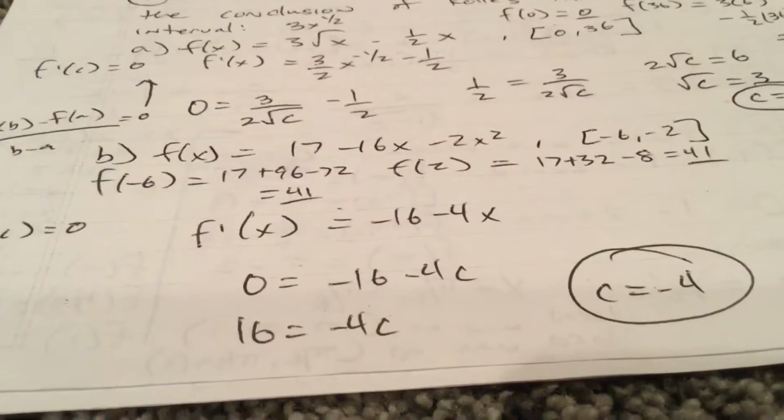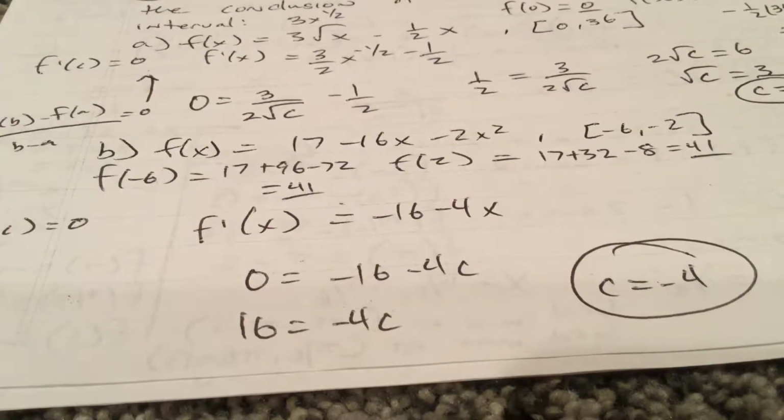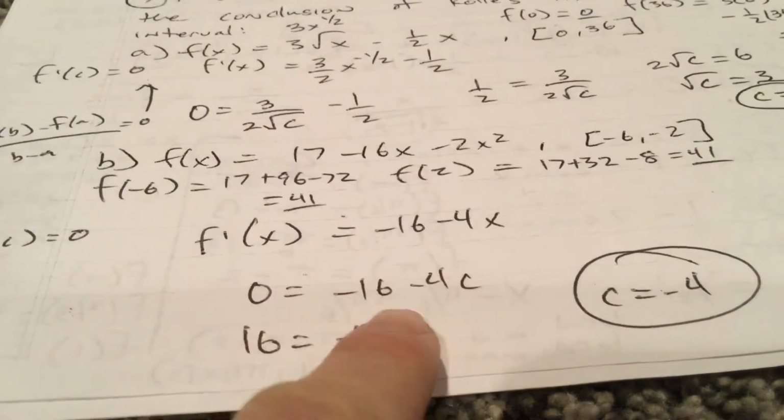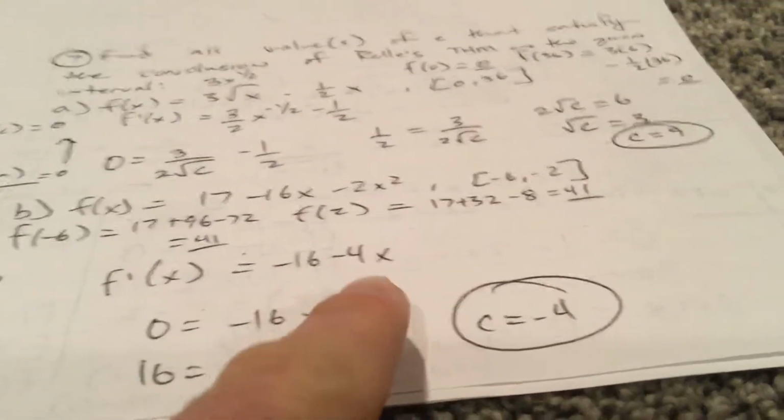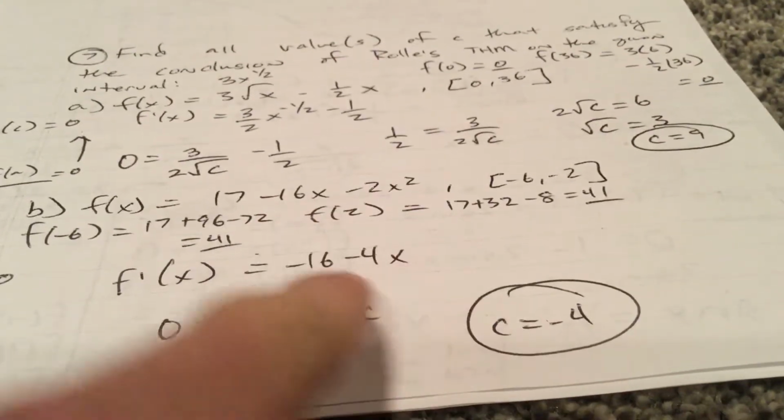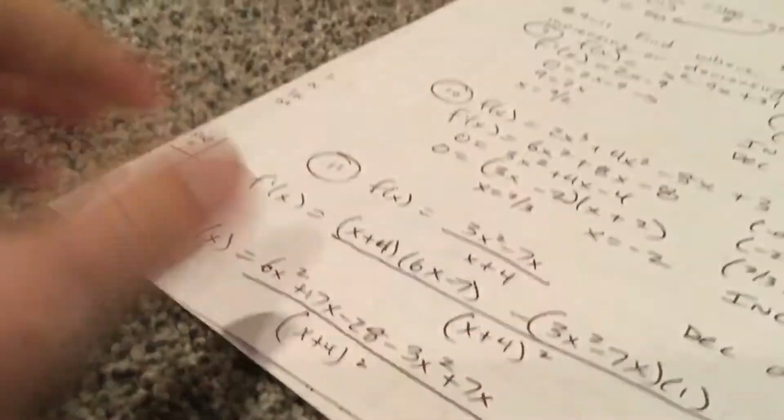All right, this next one, take the derivative, which is this. Set it equal to 0. You get -4. Again, they're both equal to 41. That's why it works. You do need to show me f of a equals f of b. You don't have to write continuous and differentiable.